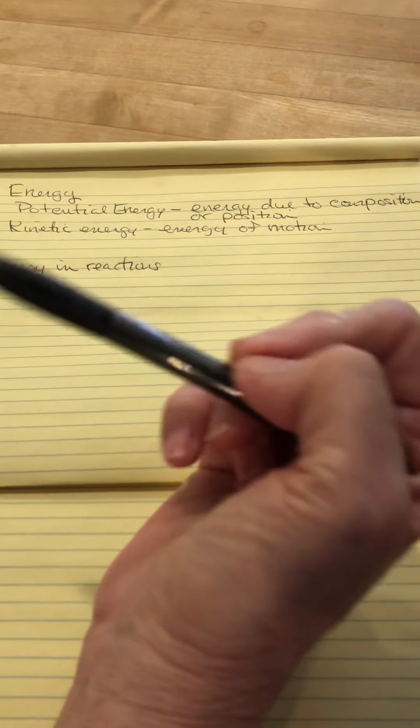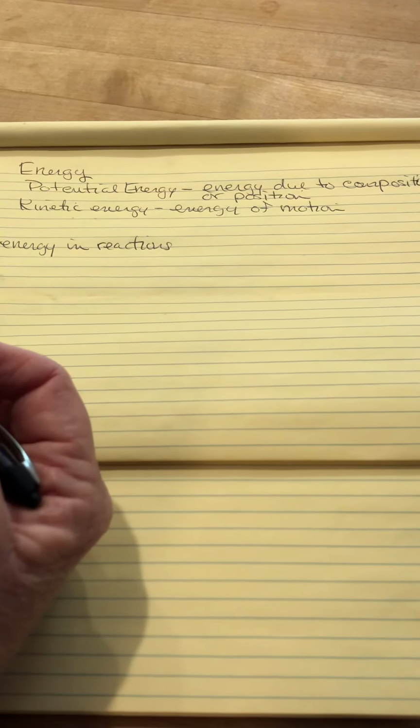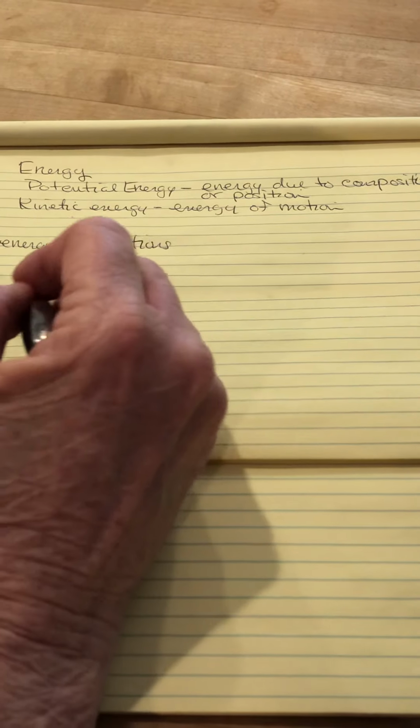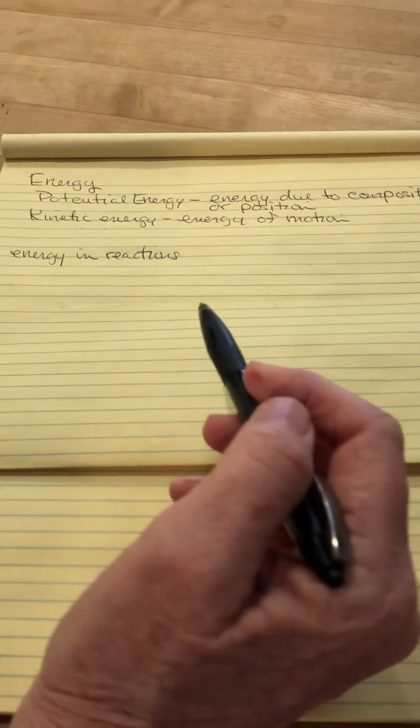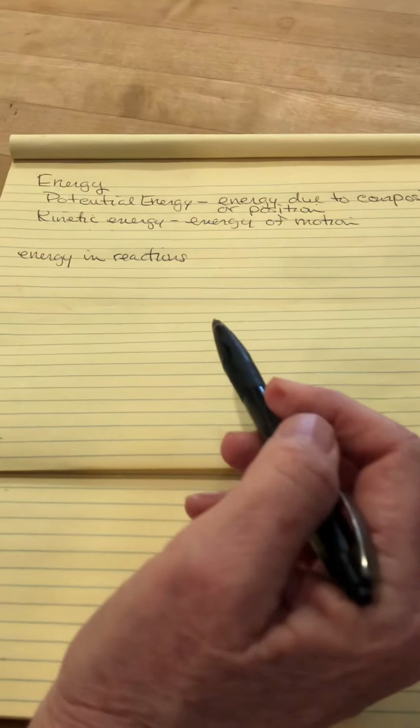So we have potential energy because of composition or because of the position of the object. And kinetic energy is energy of motion. So we had potential energy changing into kinetic energy as that book fell off the table. Okay, so potential versus kinetic energy.